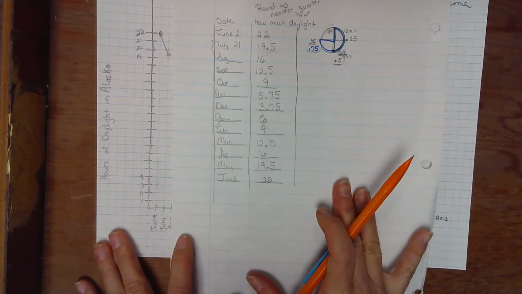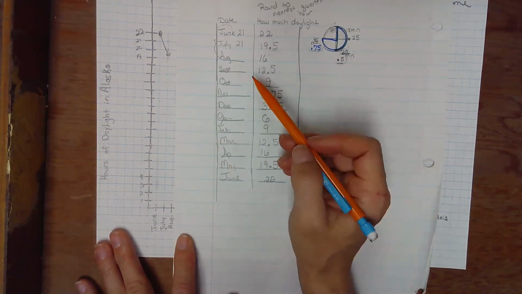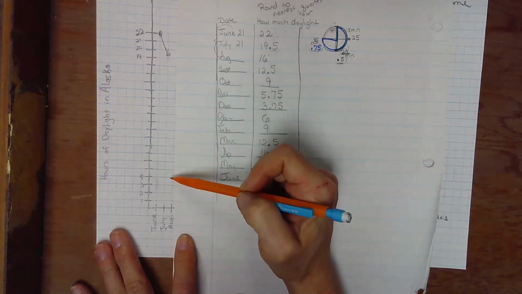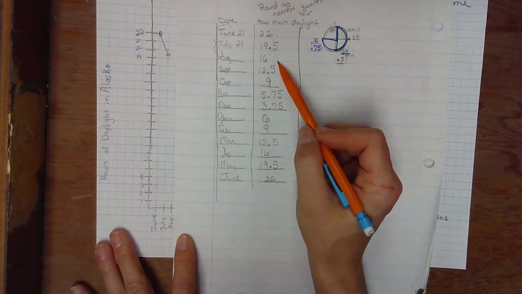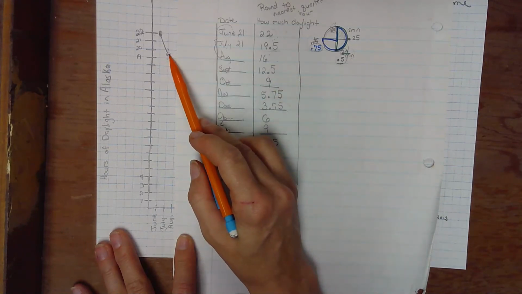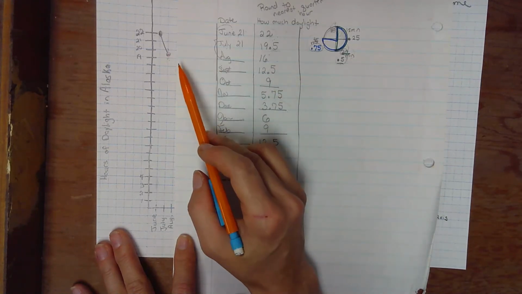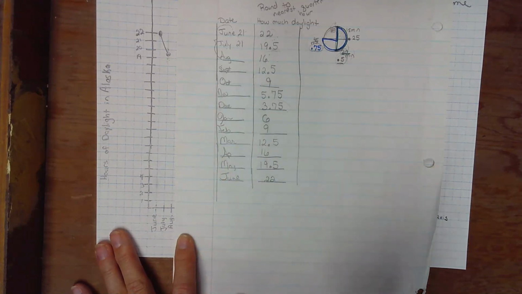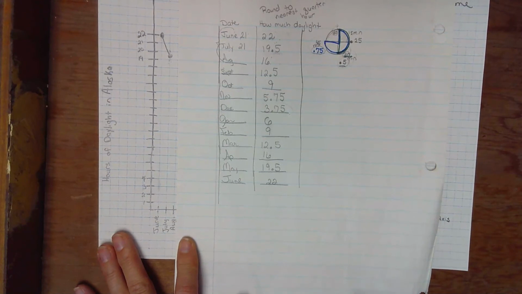So really the only thing you have to figure out today is how to put your data point on the line for August, showing the correct amount of daylight, and connect your July data point to your August data point. That is all you are doing today. You may not do any more.